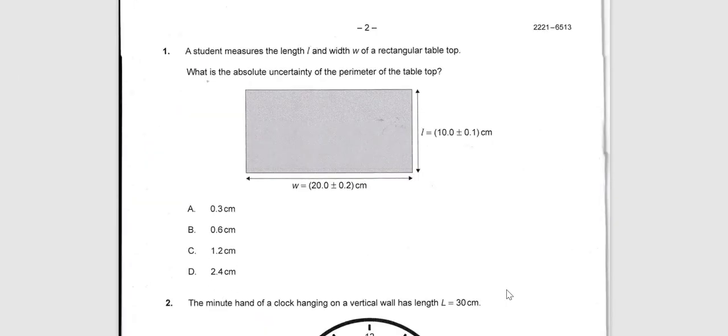Okay, now the first question: a student measures the length L and width W of a rectangular tabletop. What is the absolute uncertainty of the perimeter? Now, how can I calculate the perimeter? You add all the lengths. So you have the width plus length plus width plus length. I have 2 widths and 2 lengths, so it will be 2 times (length plus width).